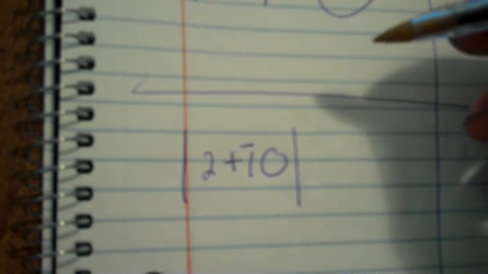Now my next problem, the absolute value, and inside we have 2 minus 10. Minus is plus negative. Then I need to figure out what 2 plus -10 is. 2 plus -10 is -8. Now I figure out what the absolute value of -8 is. If I go from -8 to 0, how many spaces am I counting? 1, 2, 3, 4, 5, 6, 7, 8. So the absolute value of -8 equals 8.